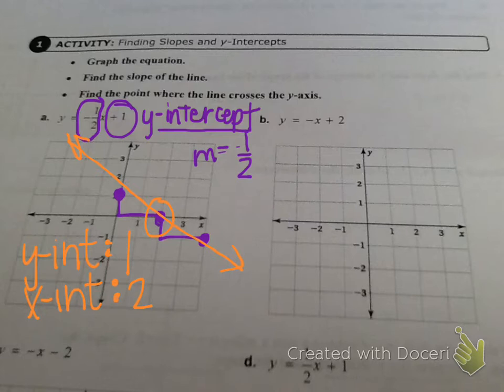Alright, letter B. My y-intercept is 2, so I look on my y-axis at 2. That's my starting point. And from there, the negative in front of the x means negative 1 over 1 is my slope. So I'm going down 1 over 1, down 1 over 1, down 1 over 1.